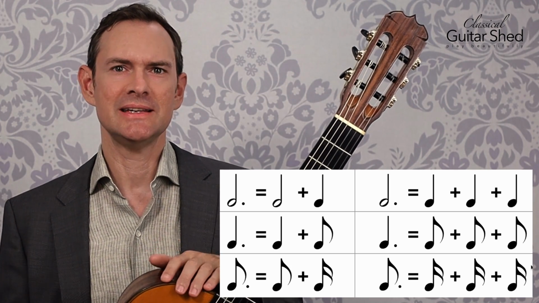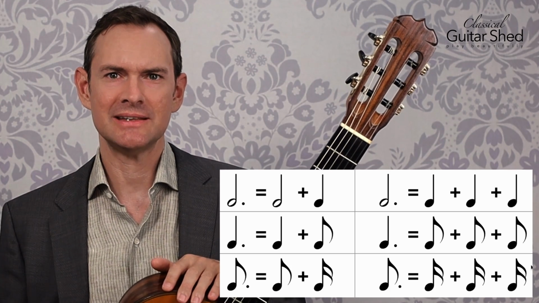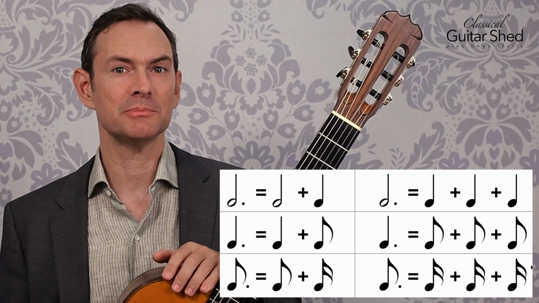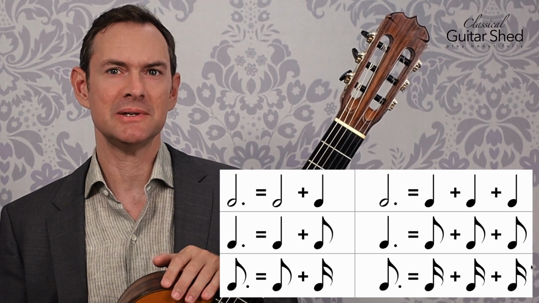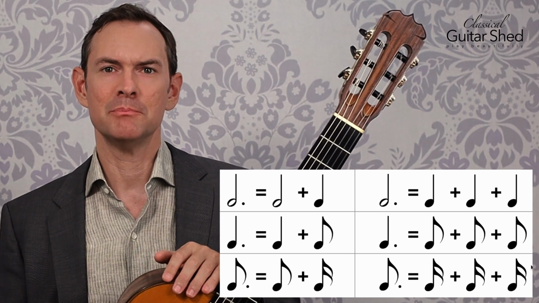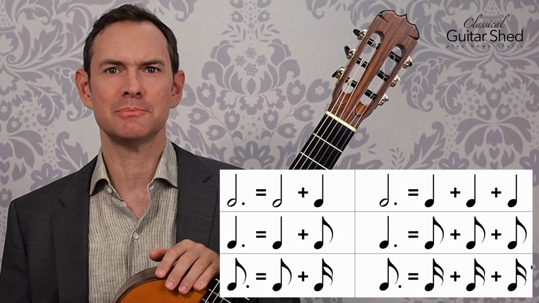All right, so here we have the three most common dotted notes that you will see. The first on the top is the dotted half note. And the dotted half note can be a half note plus a quarter, or it can be 3 quarter notes, whichever it happens to be in the piece of music that you're looking at. But it gets 3 beats, and that's the important part.